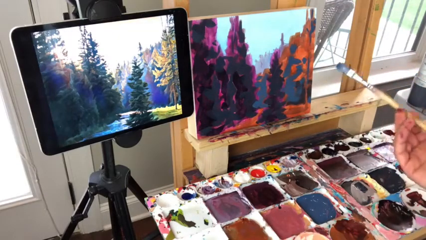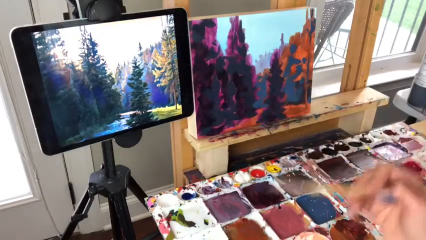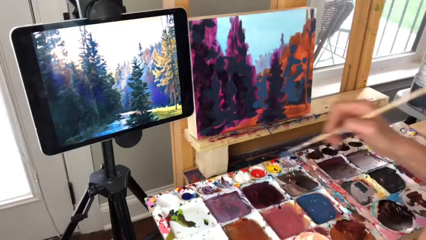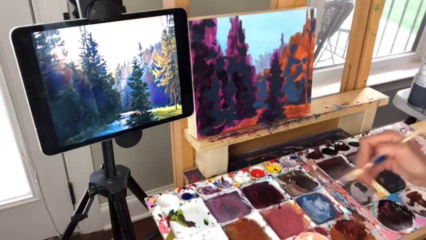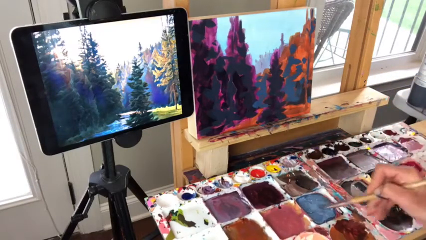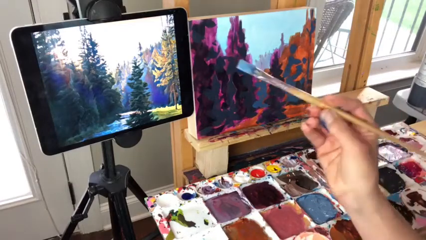Okay, now I want to make it lighter because up here towards the edge, it's definitely getting lighter. So I'm going to add a little more white to the same recipe of Payne's Gray, phthalo green, and white. Added a little bit more glaze in there too. I'm still using my number 5 brush.